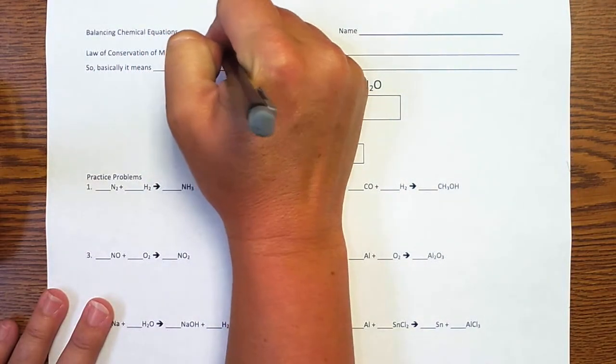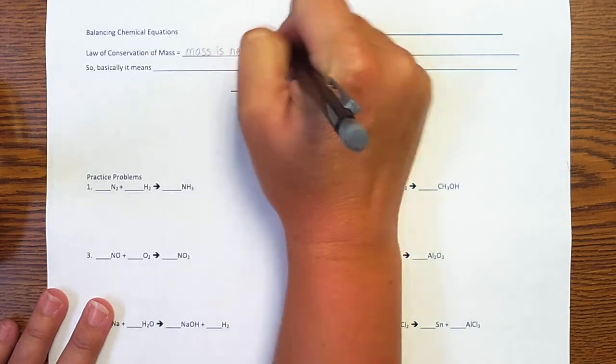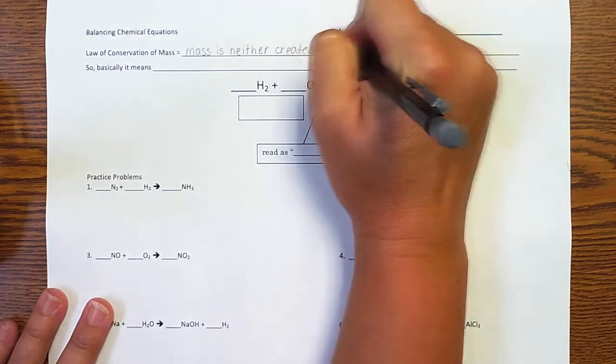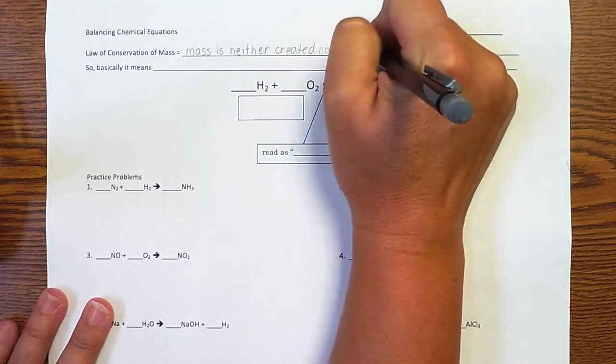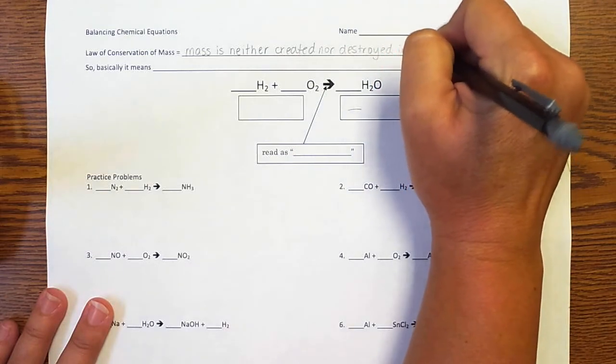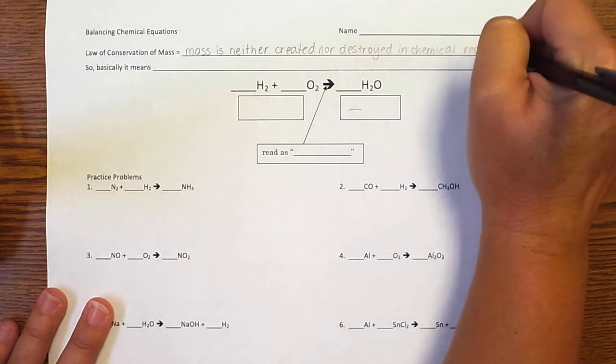Mass is neither created nor destroyed in chemical reactions.